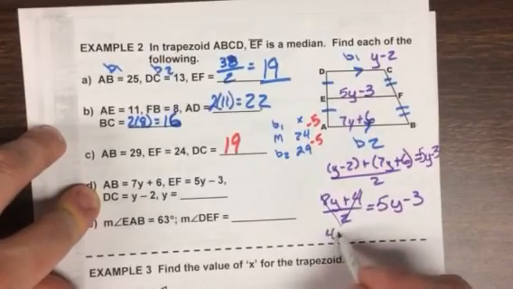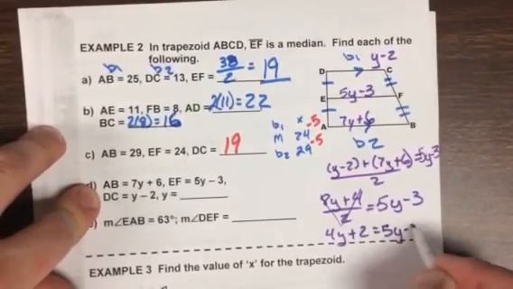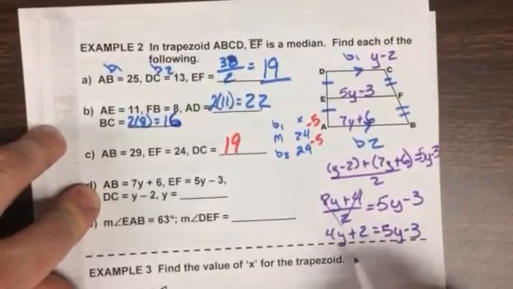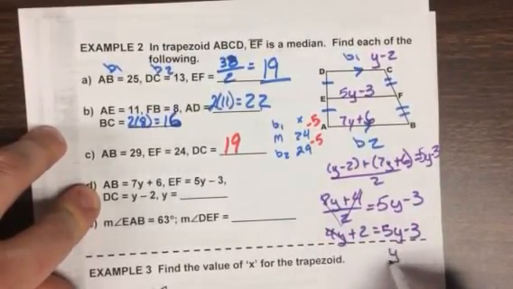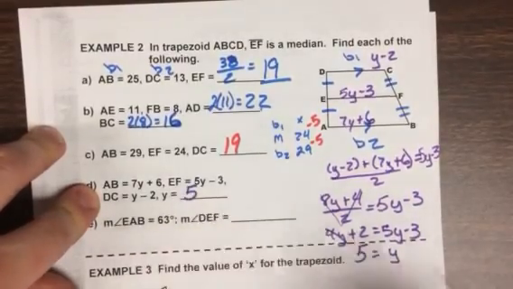So I'm going to say 4y plus 2 equals 5y minus 3. Subtract 4y from both sides, leaves me with y. Add 3 to both sides, which leaves me with 5. So y must be 5.